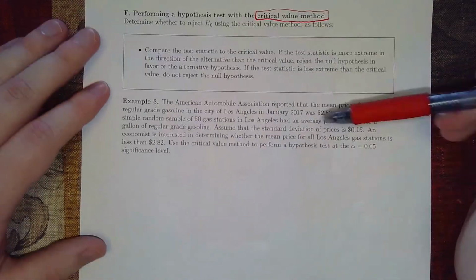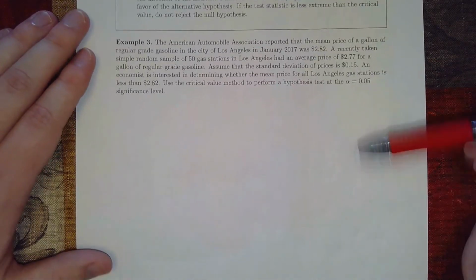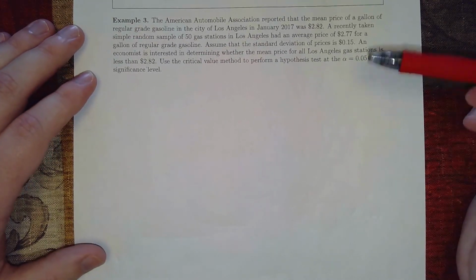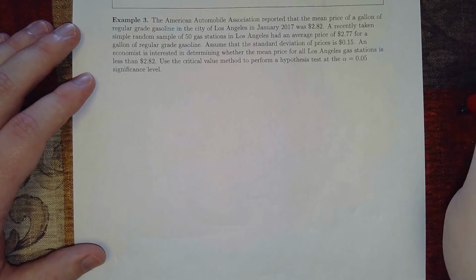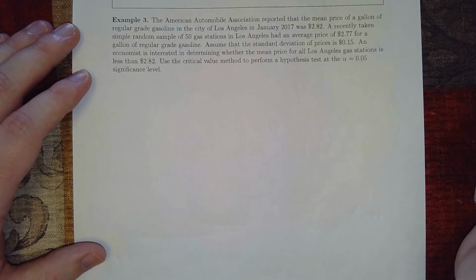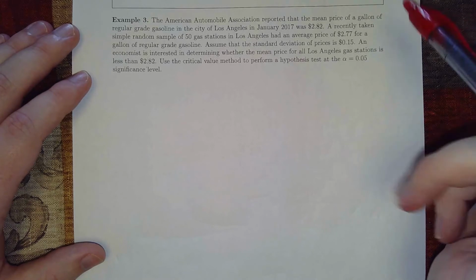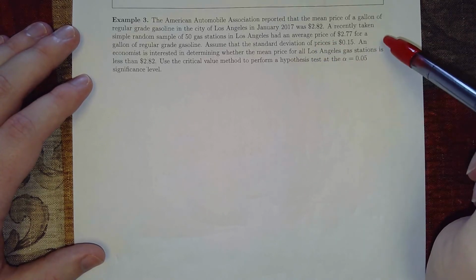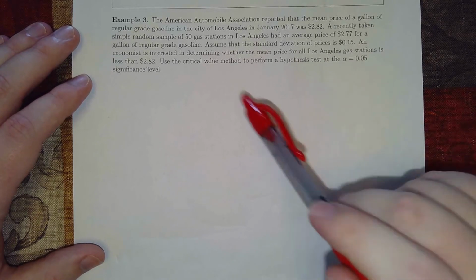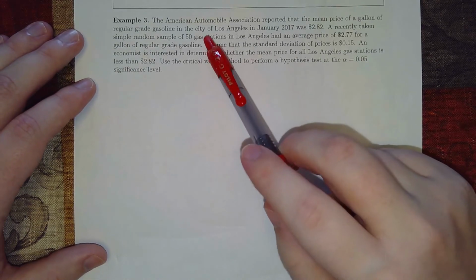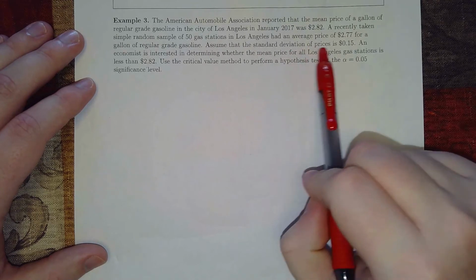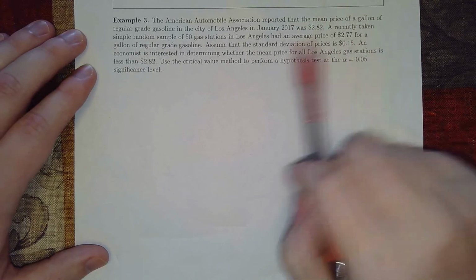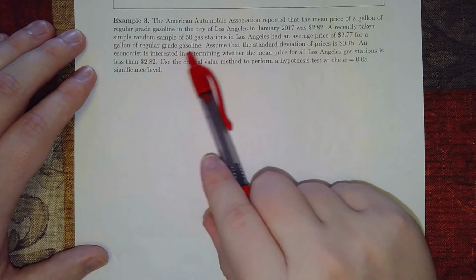So let's walk through a whole example as opposed to the little partial examples we've seen so far. The American Automobile Association reported that the mean price of a gallon of regular grade gasoline in the city of Los Angeles in 2017 was $2.82. A recently taken simple random sample of 50 gas stations in Los Angeles had an average price of $2.77 for a gallon of regular grade gasoline.